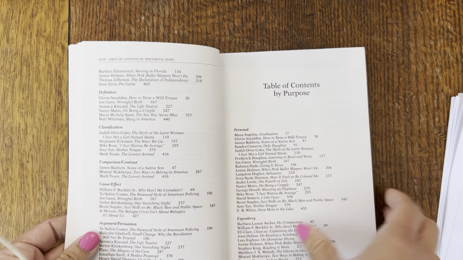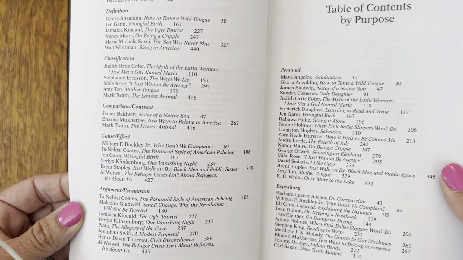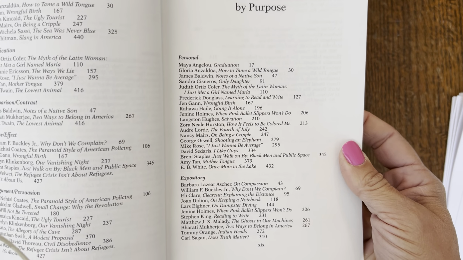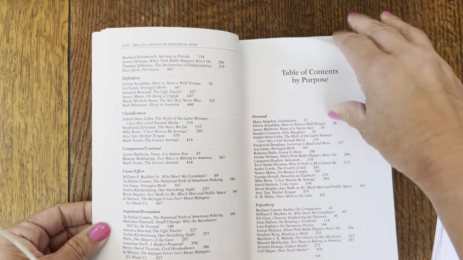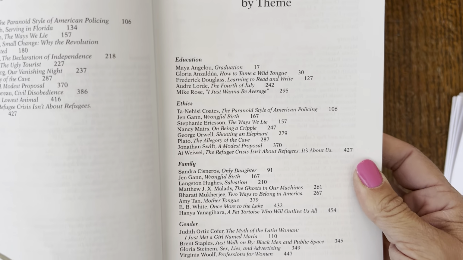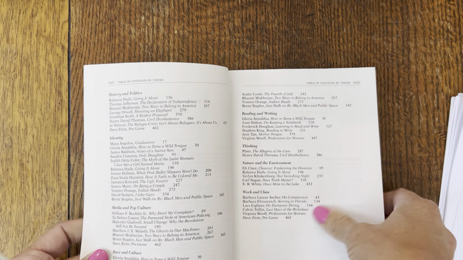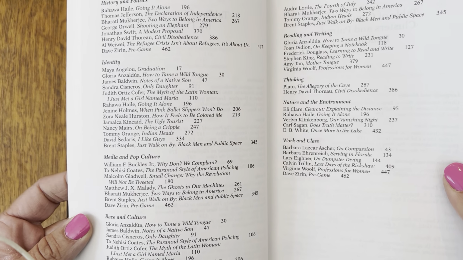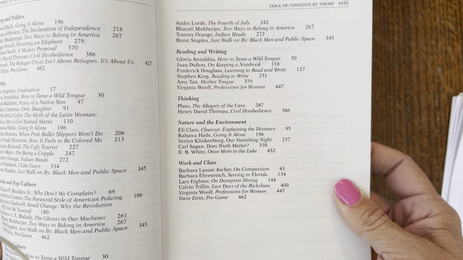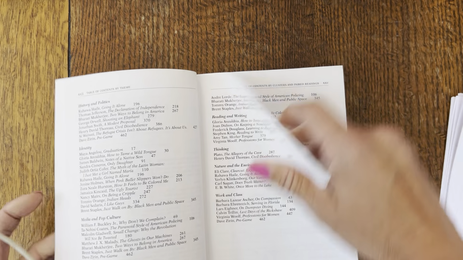And this is one of the resources that's listed on the College Board website, if you're wondering how I decided to get this one. And then here's the table of contents by purpose, so personal, expository, argumentative, and then by theme: education, ethics, family, gender, history and politics, identity, media and pop culture, race and culture, reading and writing, thinking, nature and the environment, and work and class. I think that was the last one.